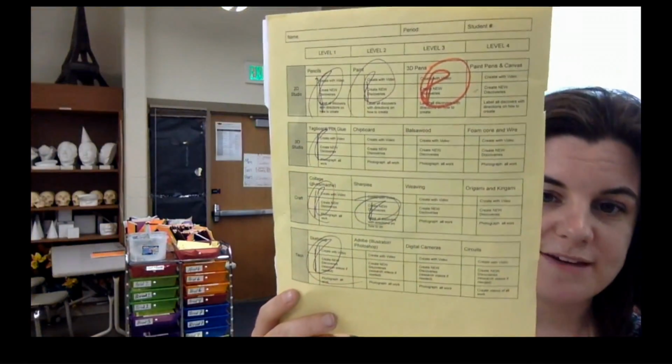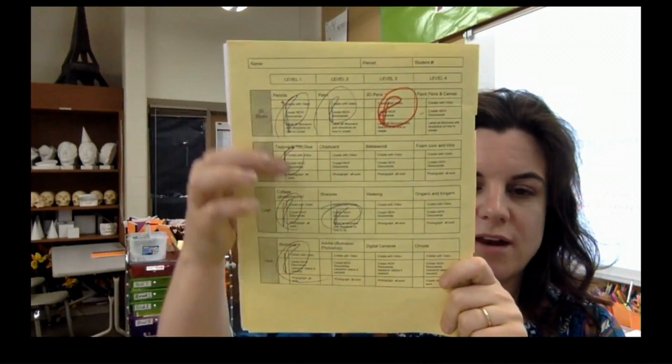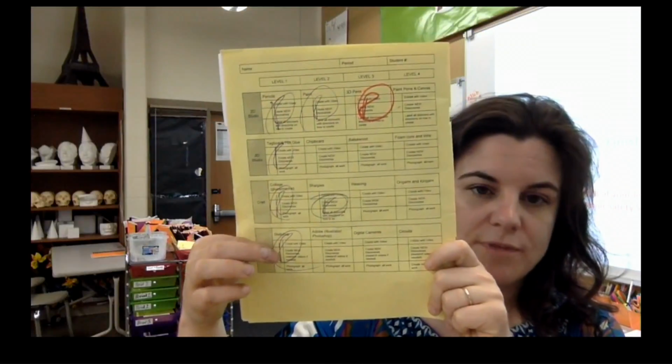I have computers, and I have 6 computers available in the classroom. So I have all my studios, and then I have the medias broken down by type. And then it's like a video game. Every kid, because this is what my PLC agreed on, has to complete level 1 of every single studio.